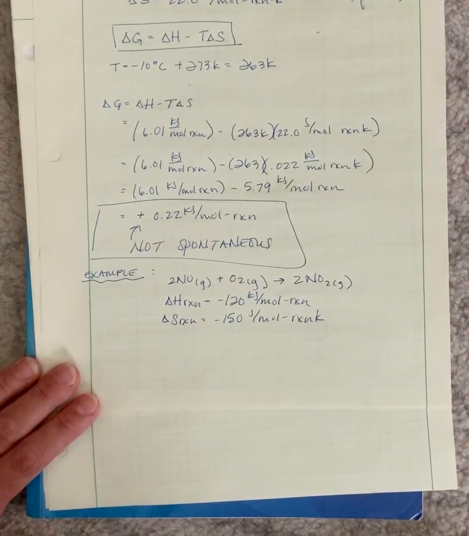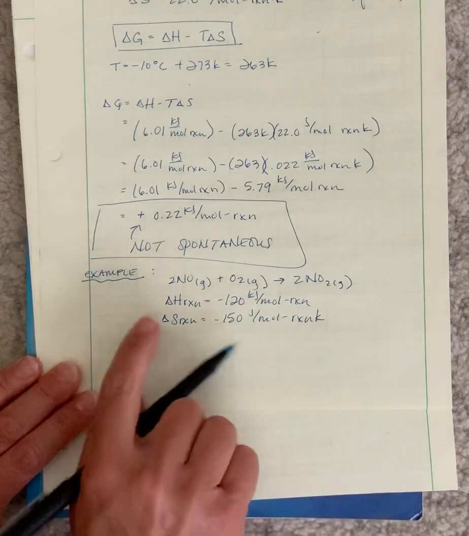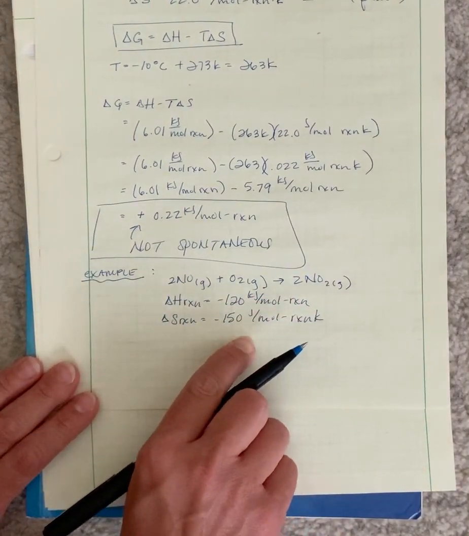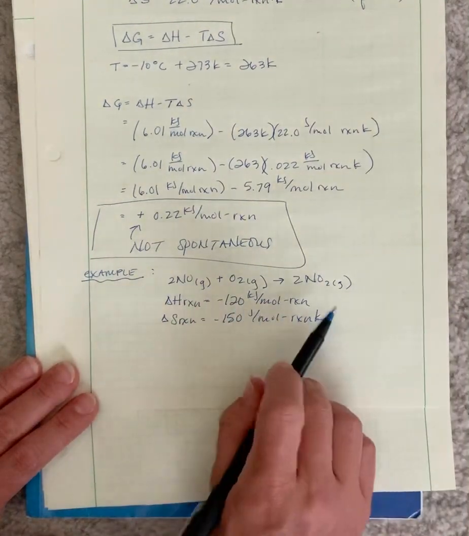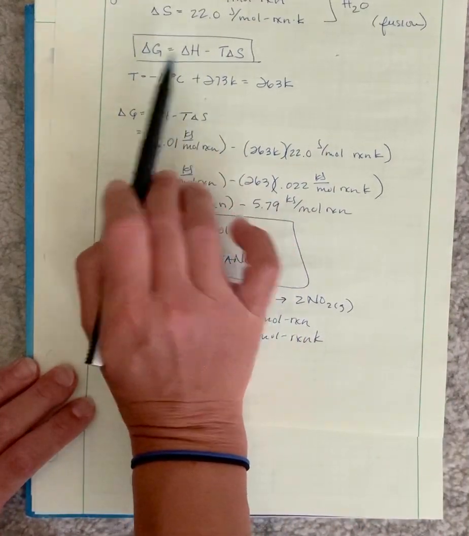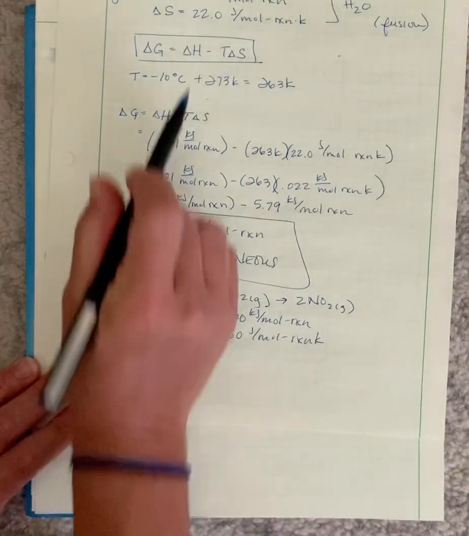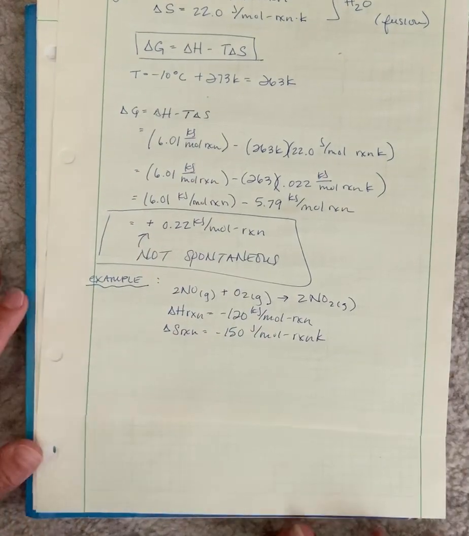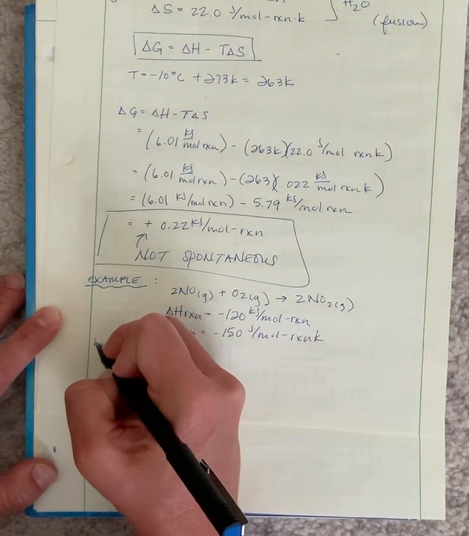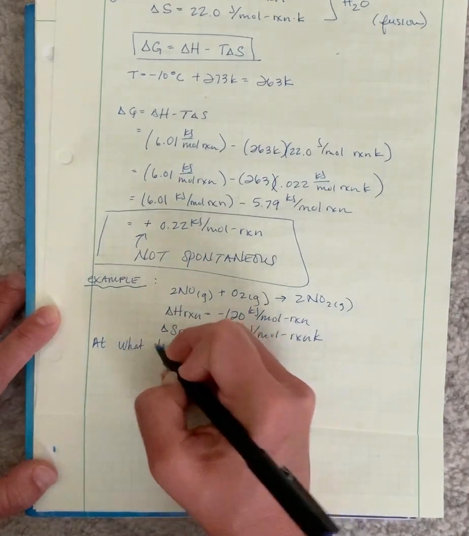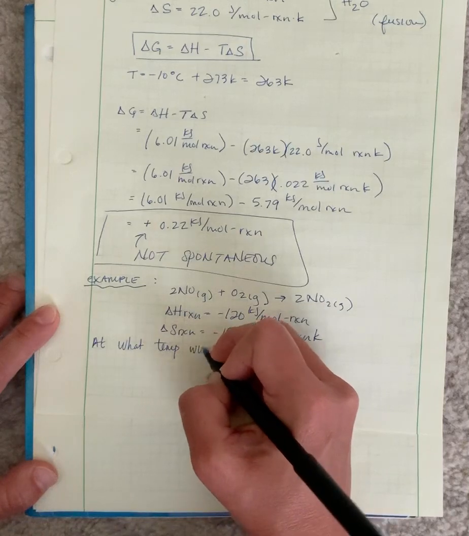So we know that it's becoming more ordered. It's becoming less chaotic. So these are kind of conflicting, right? We have exothermic, and we also have a negative entropy, which means that it's becoming more ordered. So when we look here, this will be negative, but this becomes positive. So we need to determine when we will still have a negative delta G here. So at what temperature will this reaction be spontaneous?